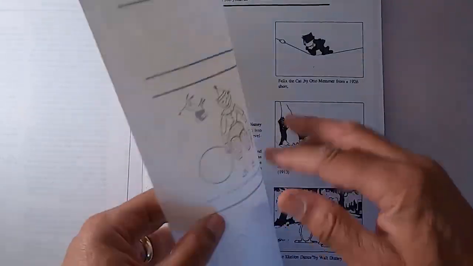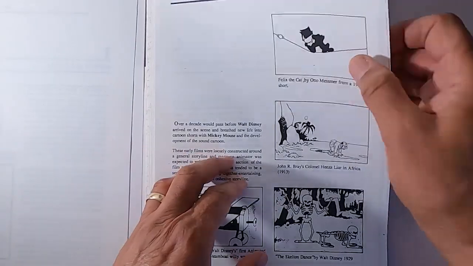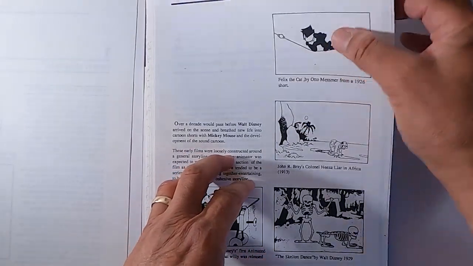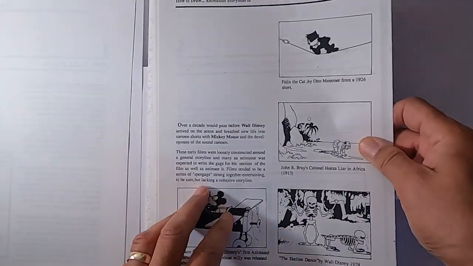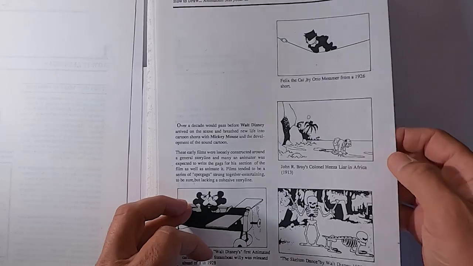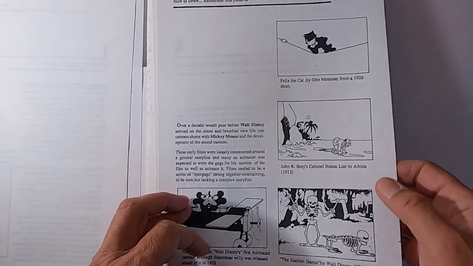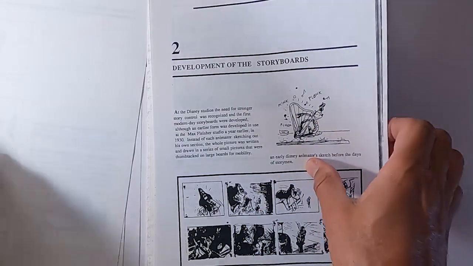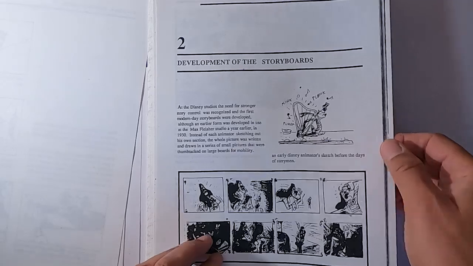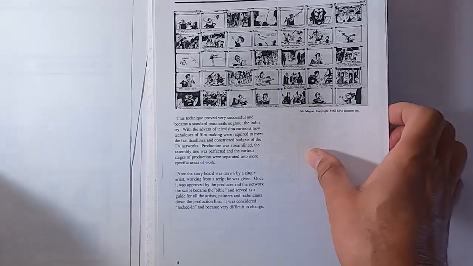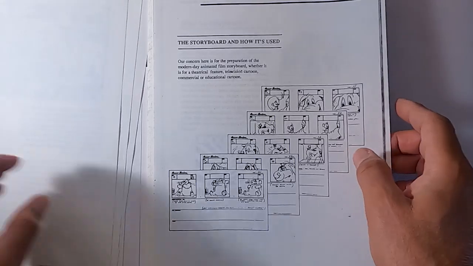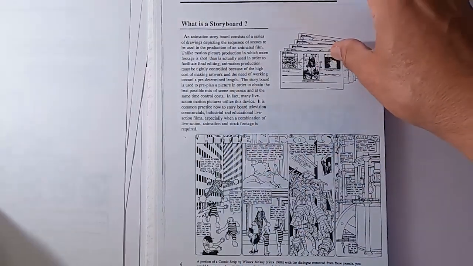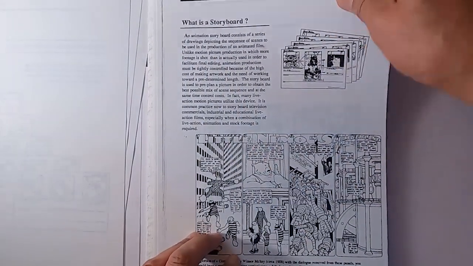And another book that goes through the history of animation. Where did animation come from? How did it start? And there's Felix, Mickey, He's a Liar, Skeleton Dance. And now we get to, where did storyboards come from? They seem to have started at the Disney studio, but every studio adopted them after that. And now we go into what is a storyboard.